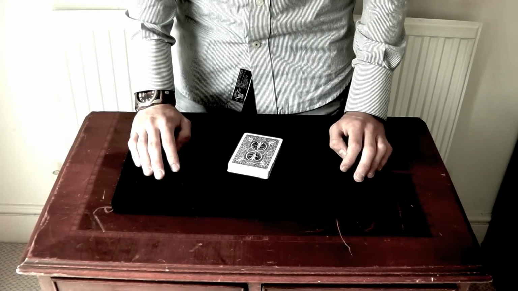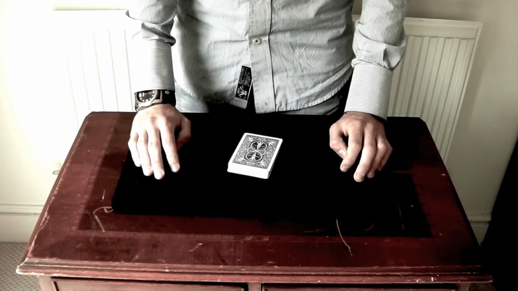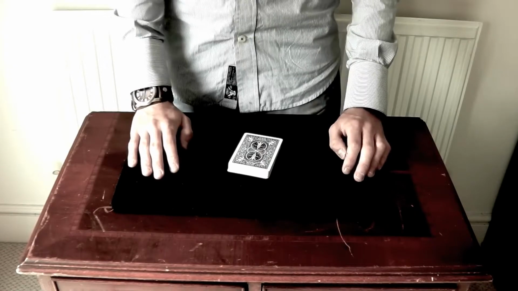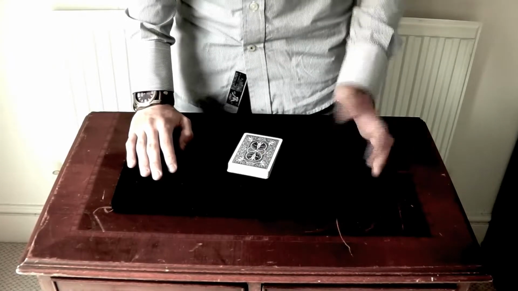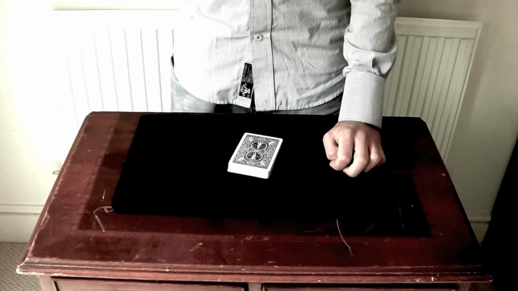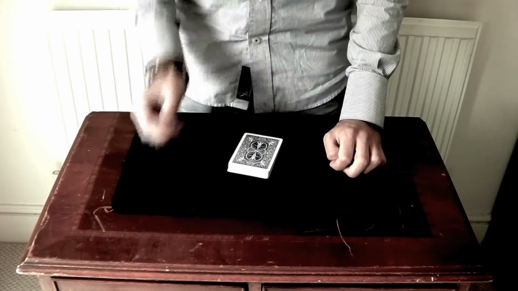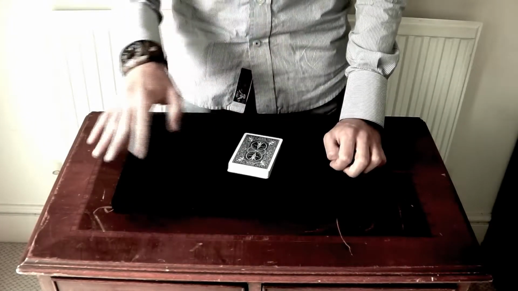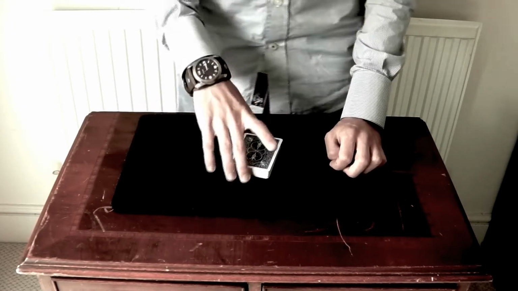Okay, this is a trick called Fade Out by Maya. You basically start by telling a story of how you've always been interested with memory and how some things we remember really brightly and vivid and other things tend to just fade away over time. And you can illustrate this with a deck of cards.